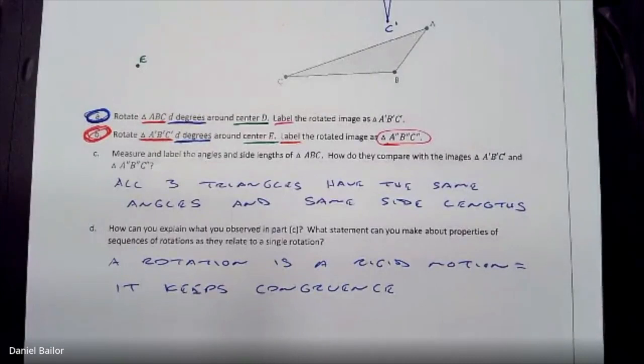Rigid motions keep congruence. They keep the same shape, same size. So rotations do not change shape or size. So we're actually going to add that to our notes on our note page, because that is one of the properties that we can observe when we do a sequence of rotations.